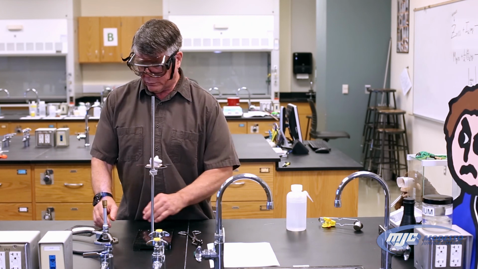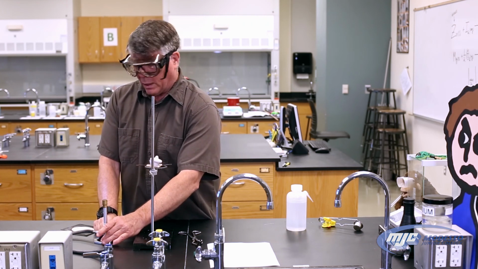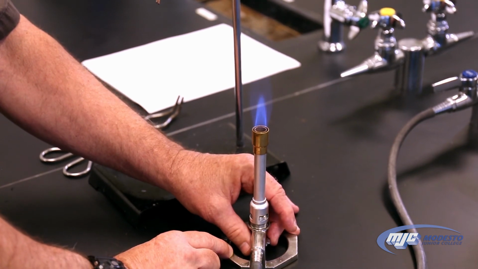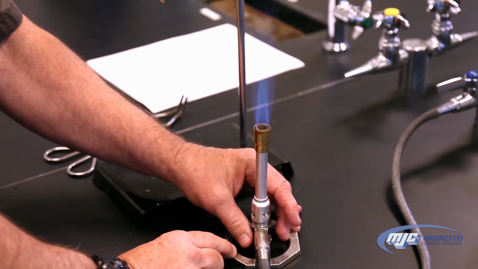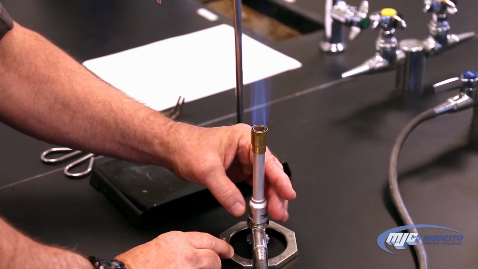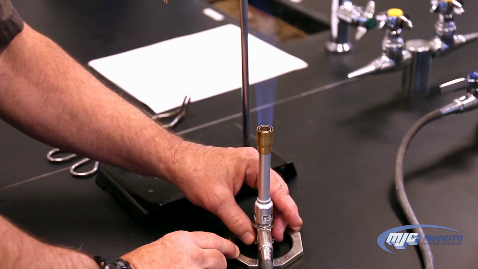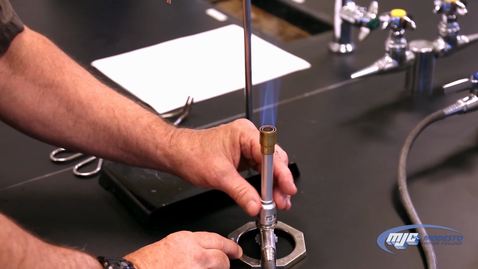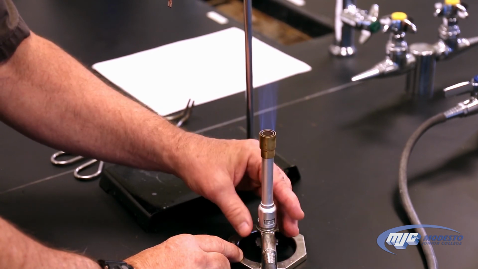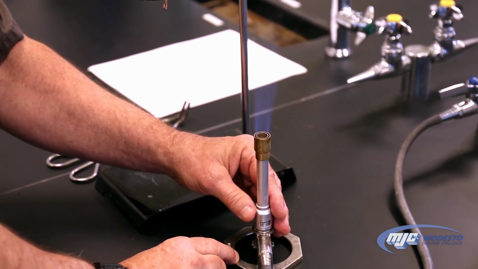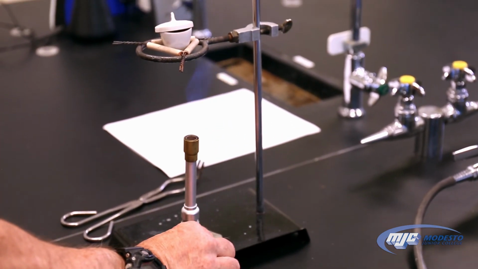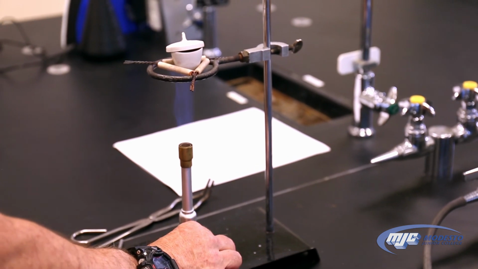To adjust the flame towards gentle heating, I'm going to just decrease the amount of fuel that the flame has, and the amount of oxygen too. So we're detuning our flame, kind of. So we're going to put it under here and go for 5 minutes.